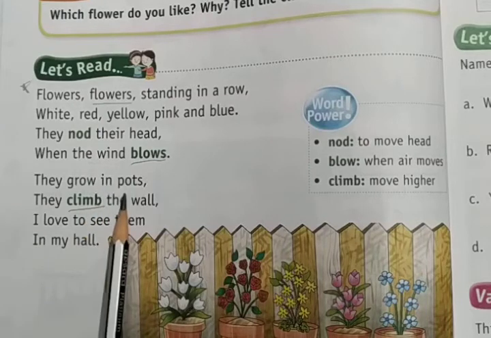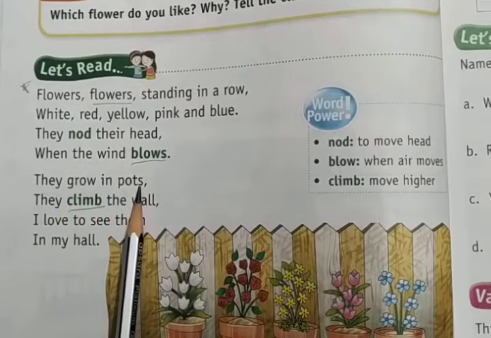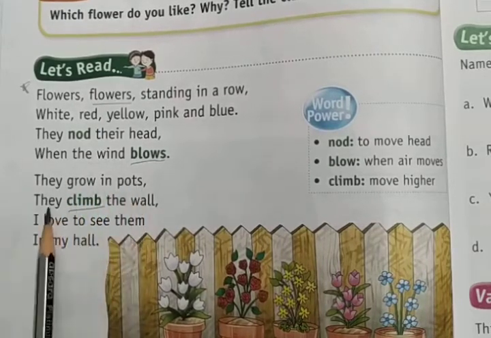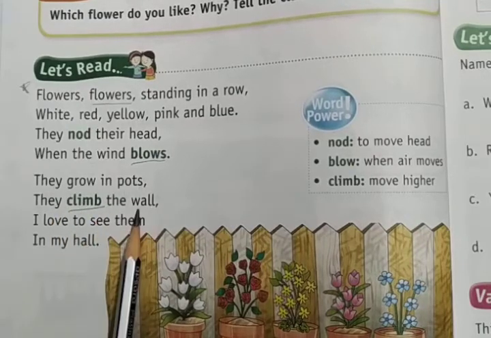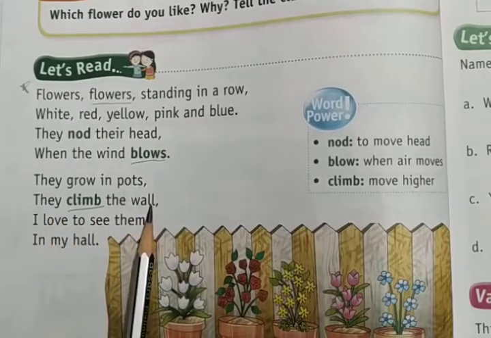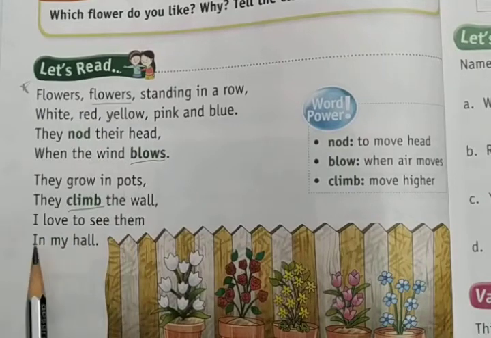They grow in pots. They climb the walls. I love to see them in my hall. You can place them in your hall, in your puja room, or in a corridor, or you can place them in the garden, or in whatever space is available in your house, right? So here, try to read this poem.